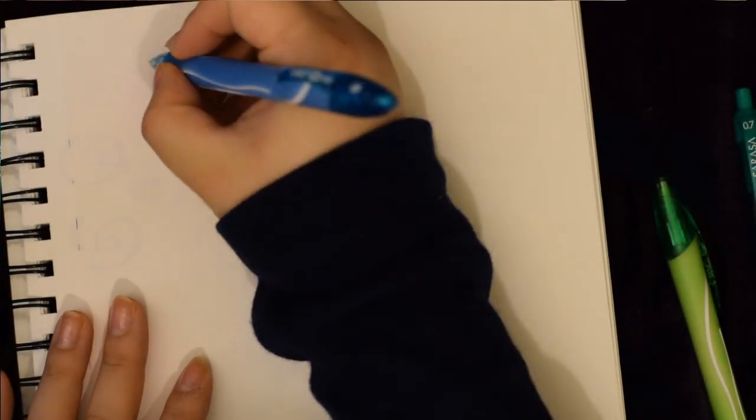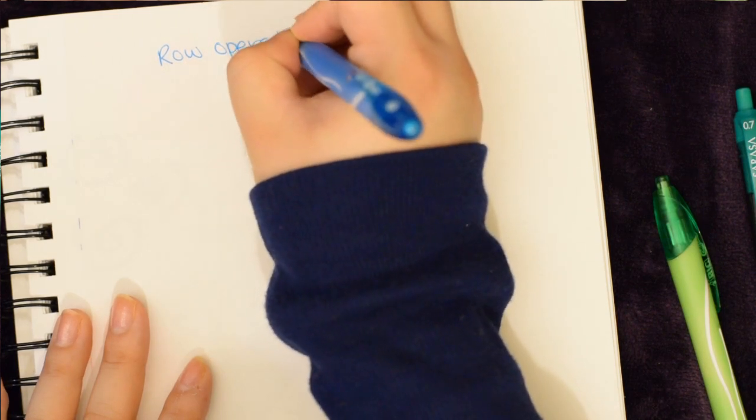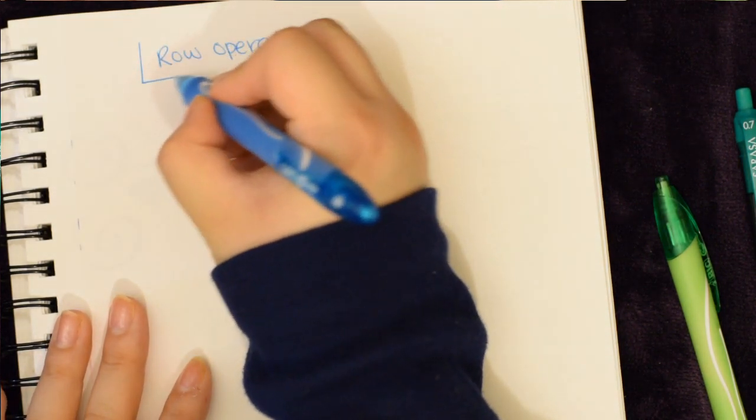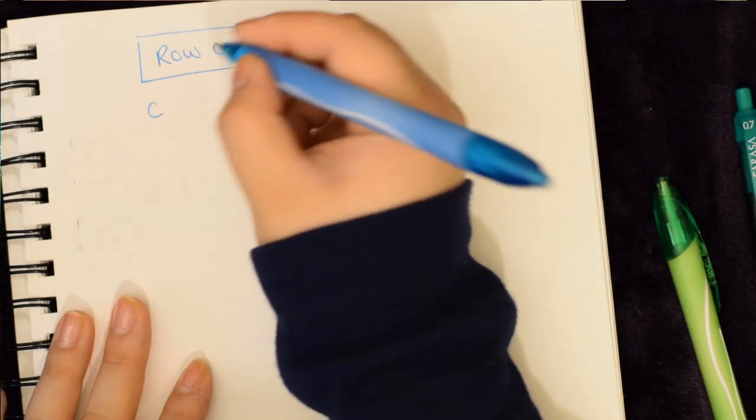So row operations, we can multiply any row by a constant.